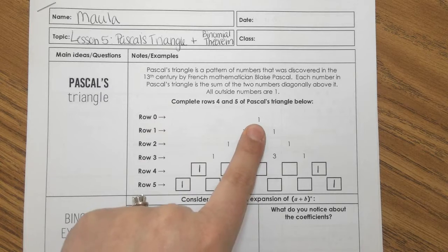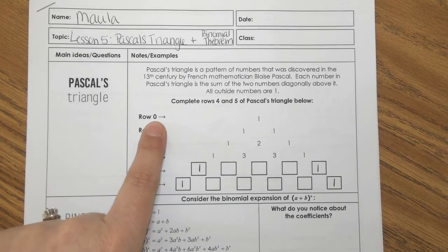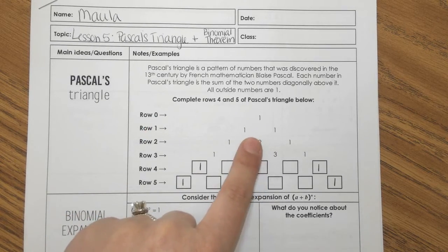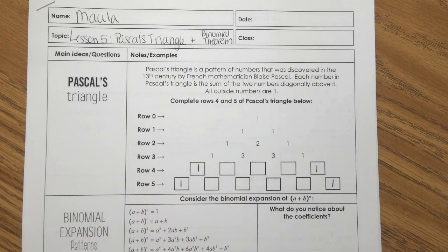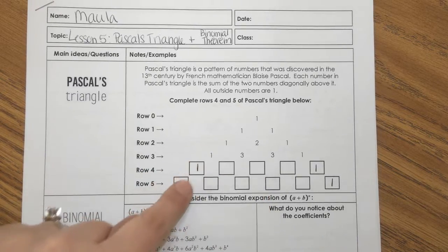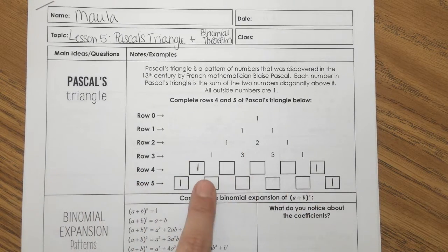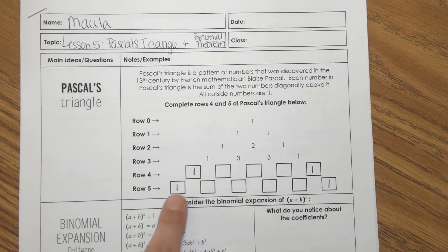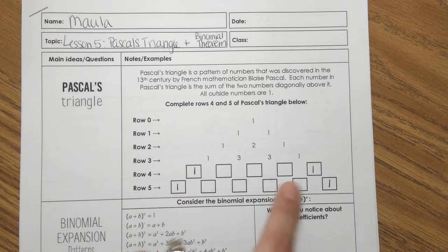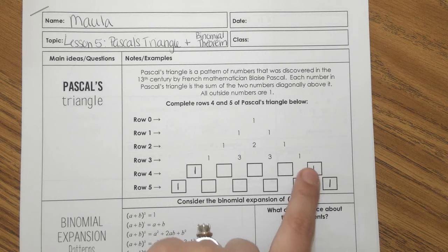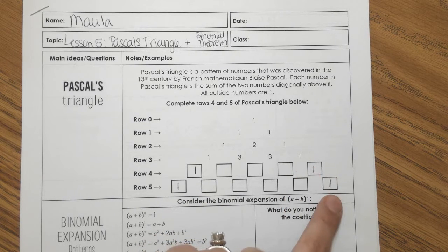So our first row is called row 0. The second row is called row 1. The third row is called row 2, and so on. So Pascal's triangle always has 1s on the outside diagonals. So I've already filled in 1 and 1 here in row 4 and row 5 as the first entry, and 1 and 1 here in row 4 and 5 as the very last entry that we have.